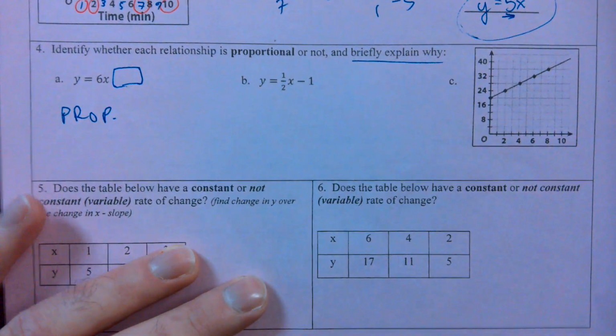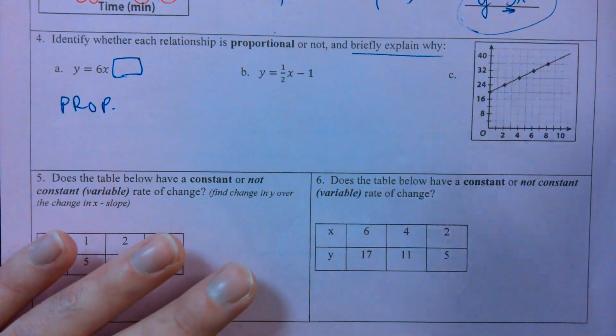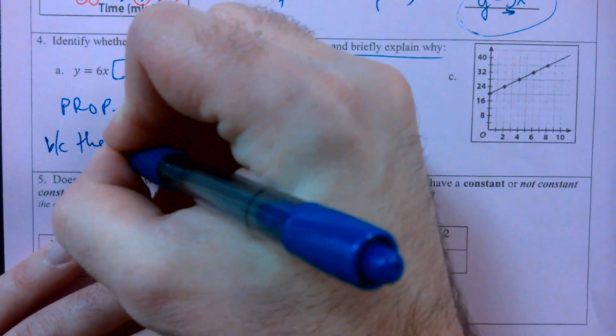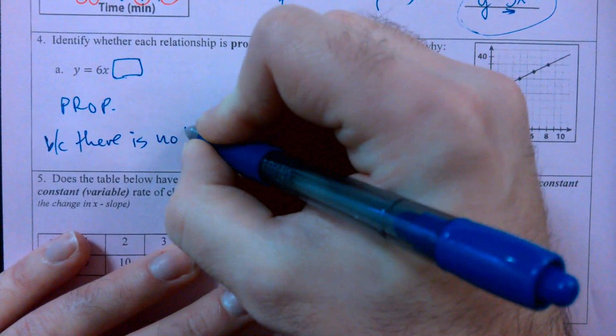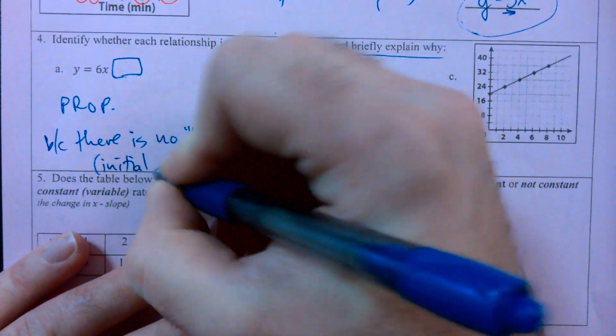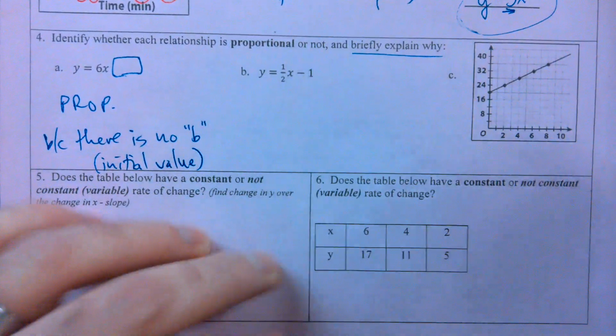Explain why it's proportional. What would my explanation be here, Anai? Because there is no b, or my initial value, if we want to be specific. We could just say b though, right? There's no b.